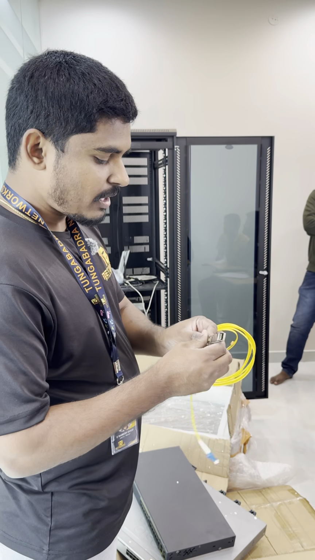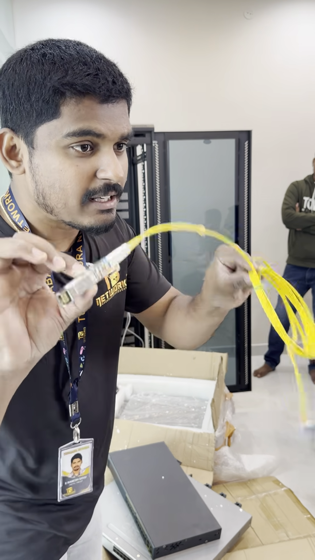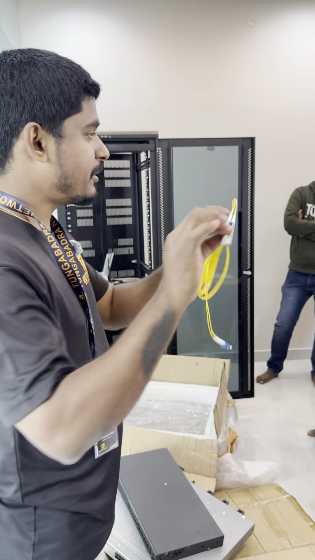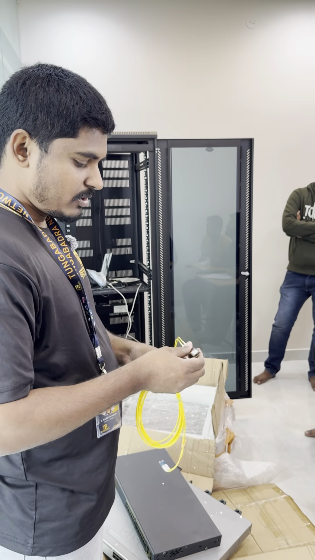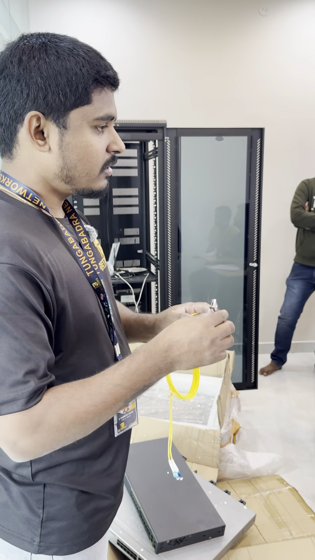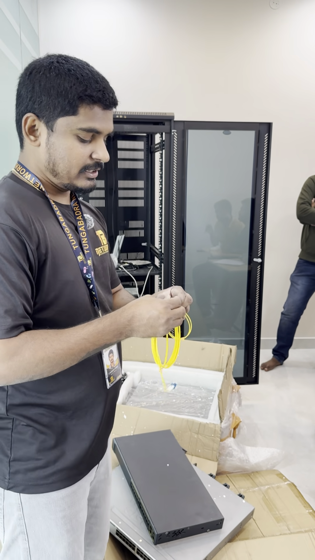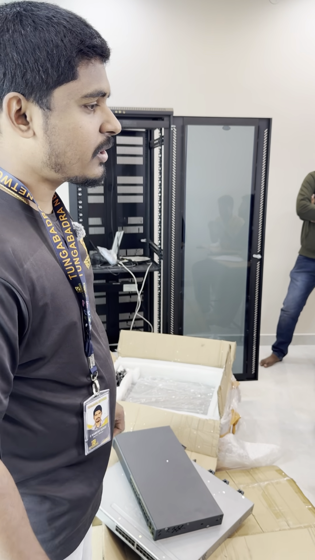So very important: in case anything happens to this physical layer, L1, what will happen? Protocols will go down. If you want to configure any protocol, this physical layer should be established. This is it, guys. So this is all about hardware components.